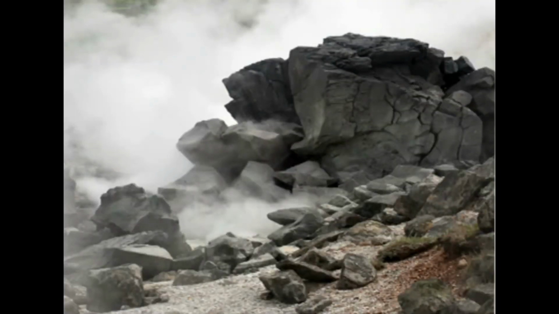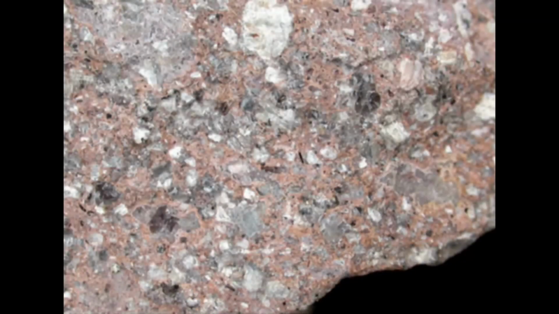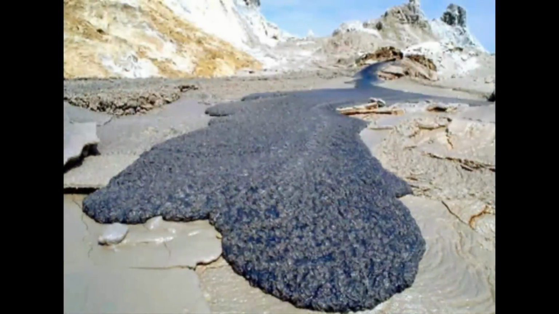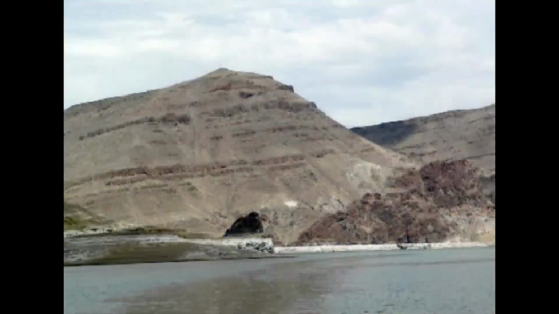The conditions that produce basalts are not the same as those that produce rhyolite. If a basalt has quartz in it, which occasionally occurs, the quartz must have come not from the magma, but from the rock into which the basalt was intruded.